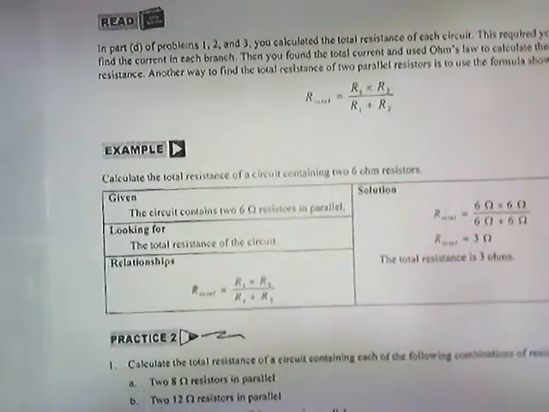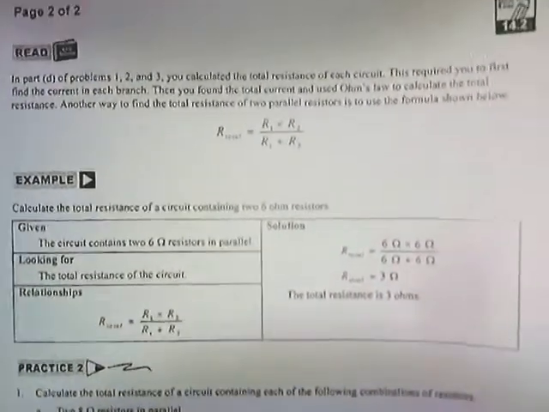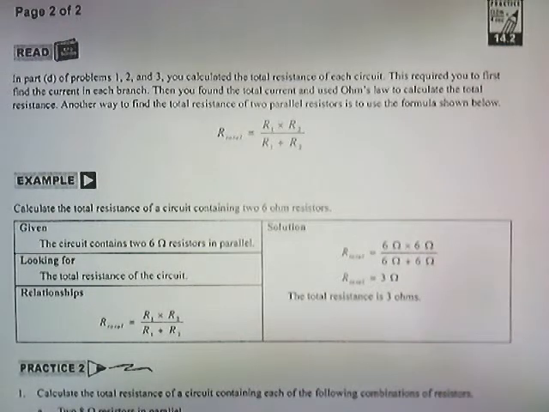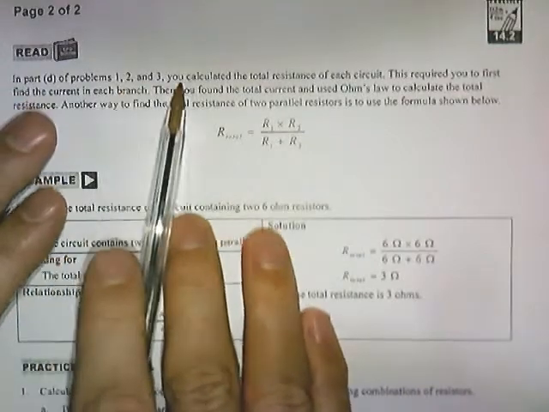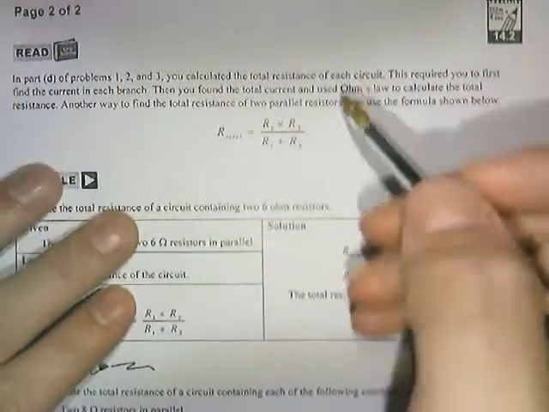Okay, so if we flip this over, I've got kind of a phase 2 here for you. And this is just another way to supplement what we've done so far of calculating total resistance. So here goes. See if I can teach somebody something for once. Finally. Here goes. In part D of problems 1, 2, and 3, you calculated the total resistance.